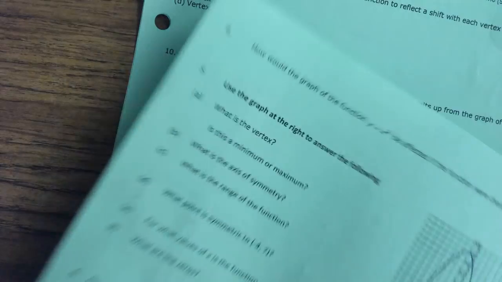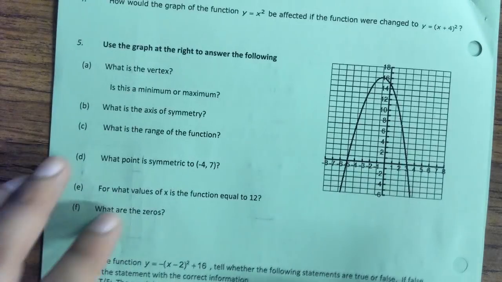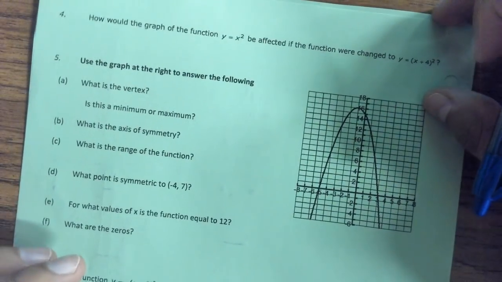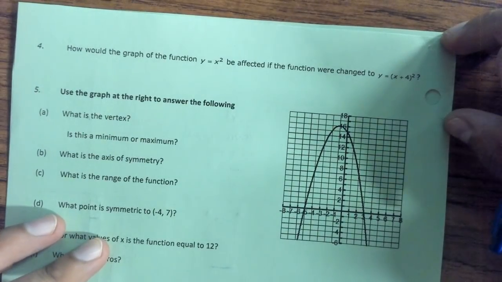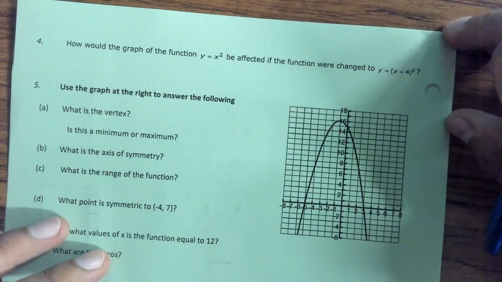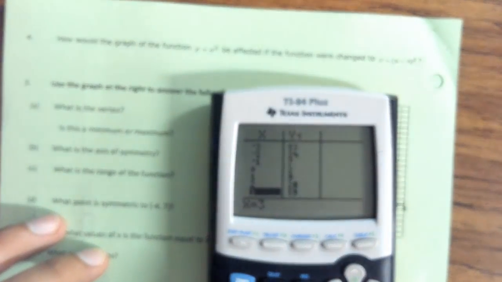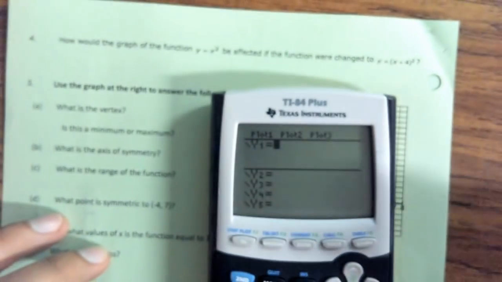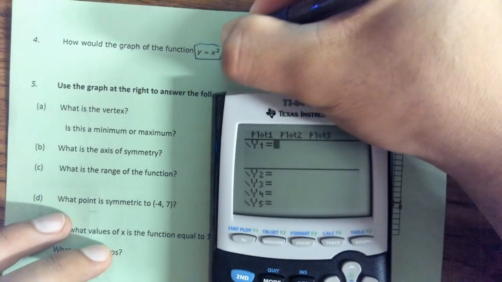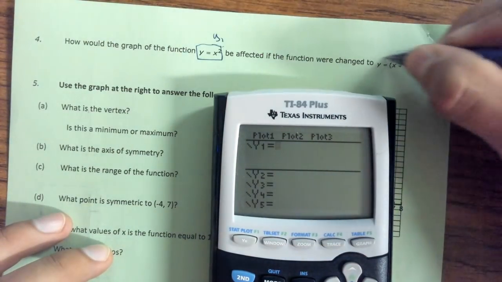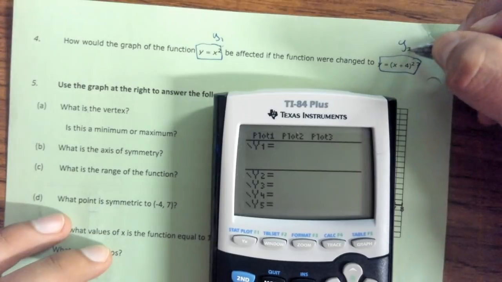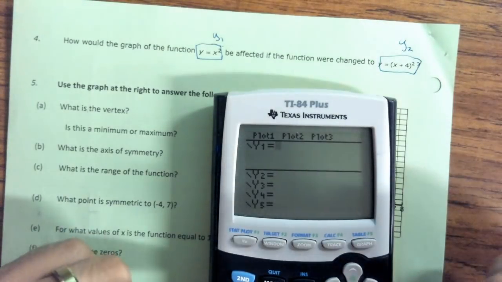Alright, let's move over to the back. Number 4. How would the graph of the function y equals x squared be affected if the function were changed to y equals (x plus 4) squared? Again, easiest way to do this, go to y equals, type them both in. Starting with your original, that's going to go in y1. Your new function, your transformation, is going to go into y2. And then you just simply look at the graph.